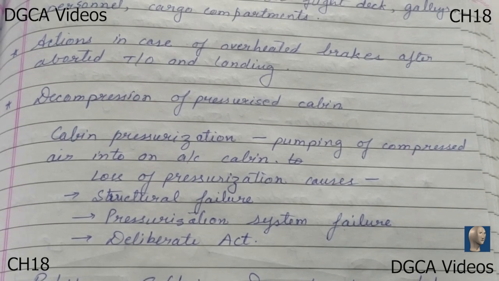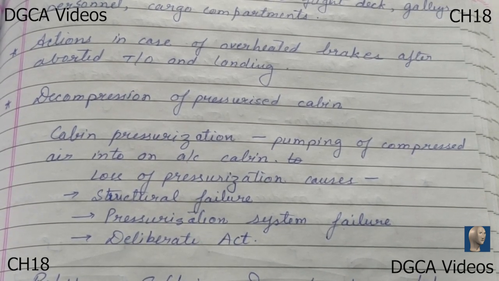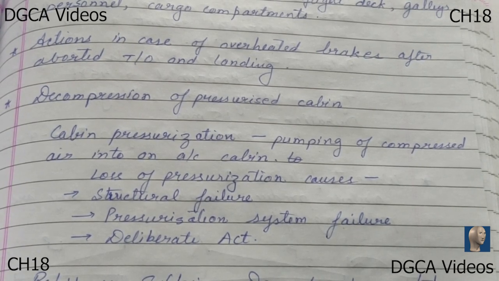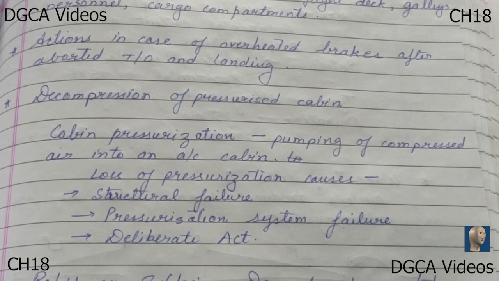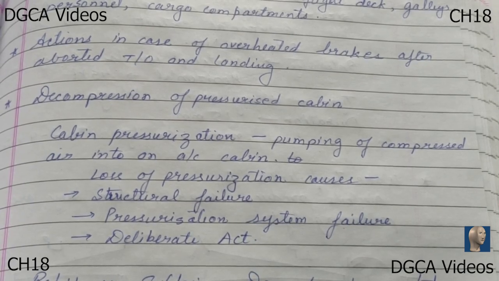Okay. Let's move on to a very important topic, decompression of pressurized cabin. As you might know, as we fly higher and higher, the atmospheric pressure becomes very low, which is not a suitable condition for normal living. That can cause a lot of health problems, and people cannot survive in such conditions.